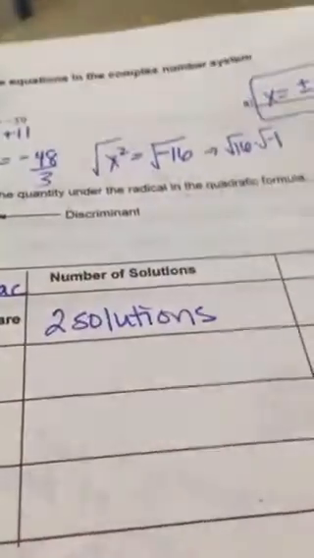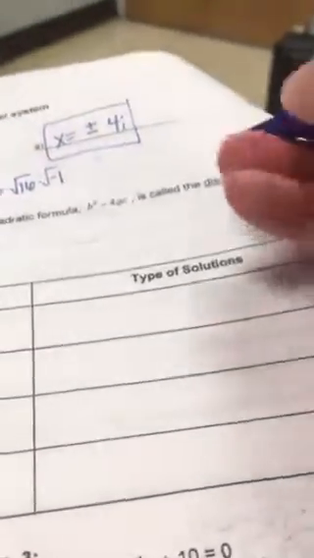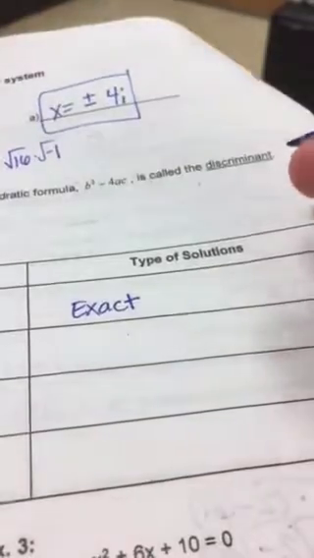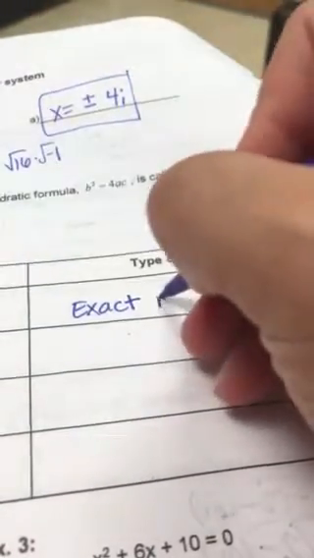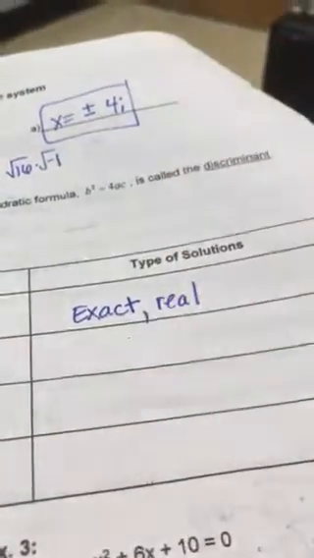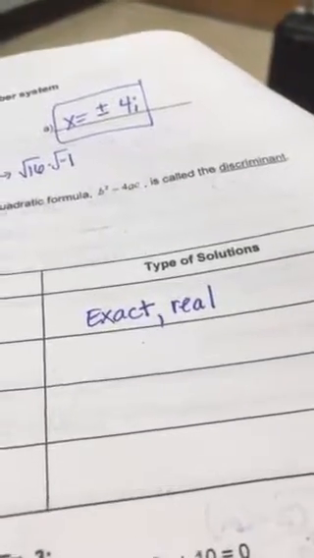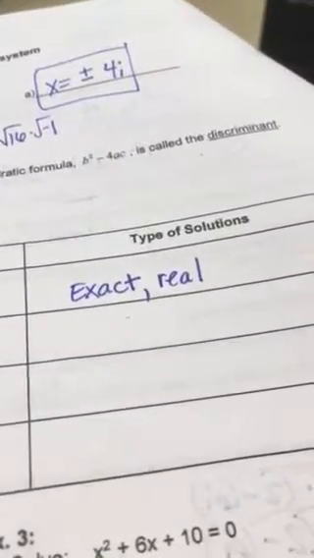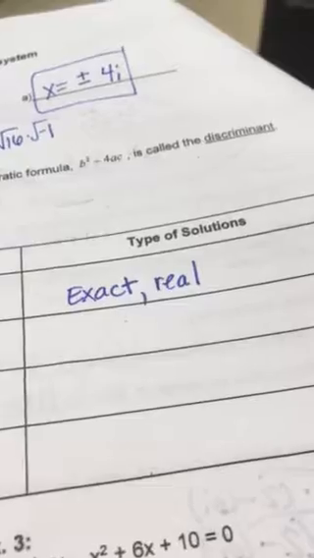You will have two solutions, and they will be exact. They could have decimals, they might not have decimals, but they will be exact and real because you'll be adding numbers and dividing by something. So they're going to be exact. You might have fractions or decimals or whole numbers.